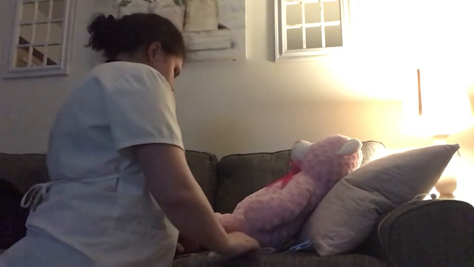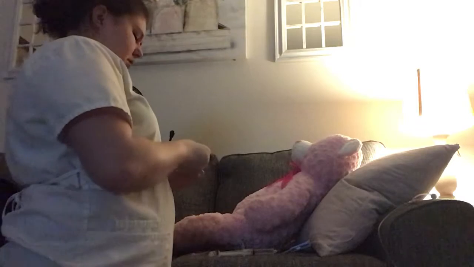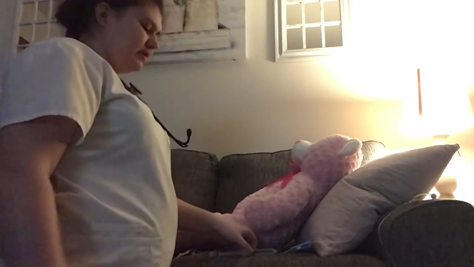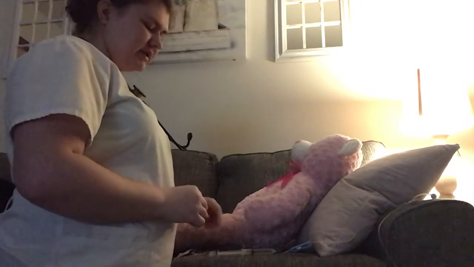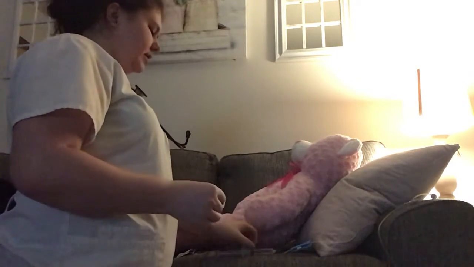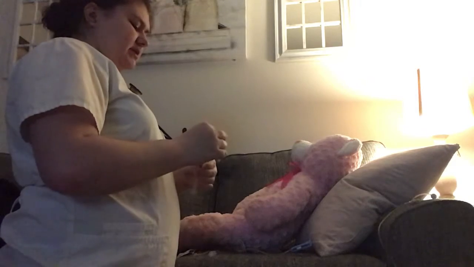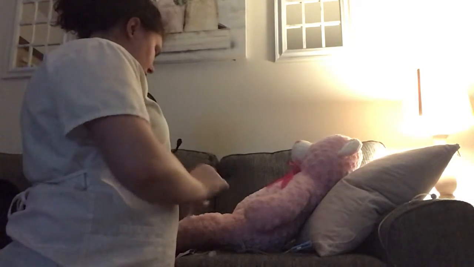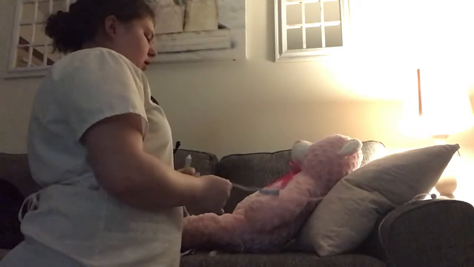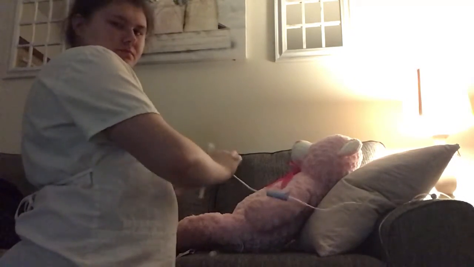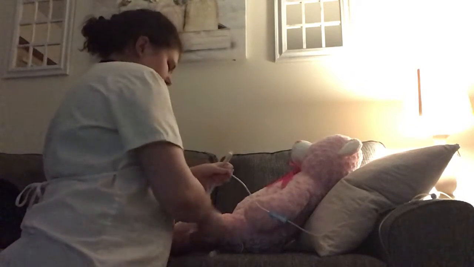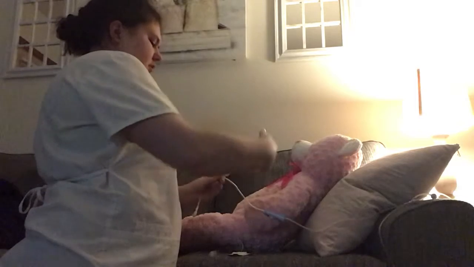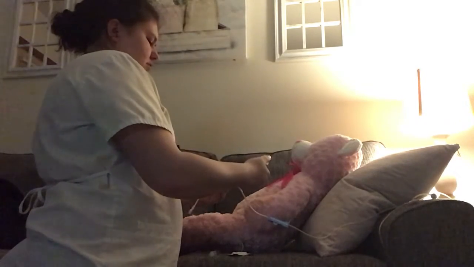So the first thing I do is I have gloves on, obviously. I've already provided patient teaching for this also, so I've given her why we're using it, some side effects, and the expected outcome that we're wanting. And then I'm going to use the port closest to the patient. I'm going to connect this and then flush it, about half of it.